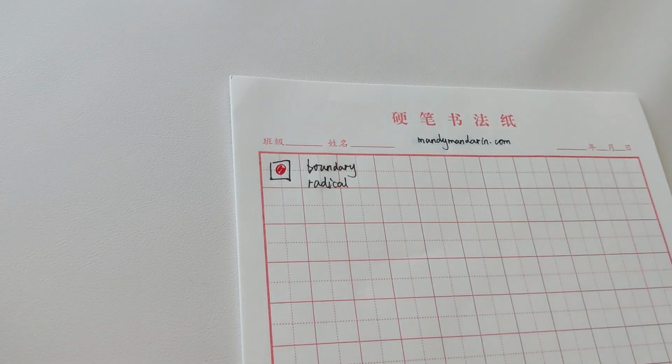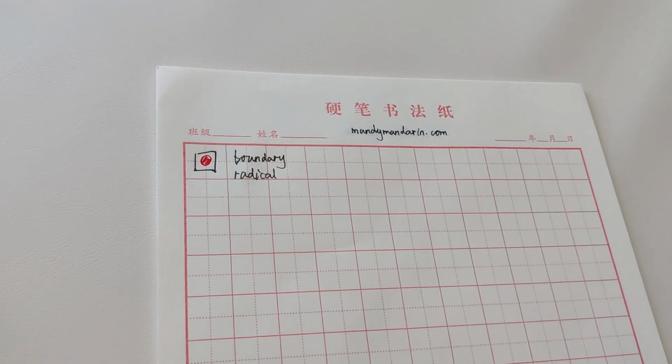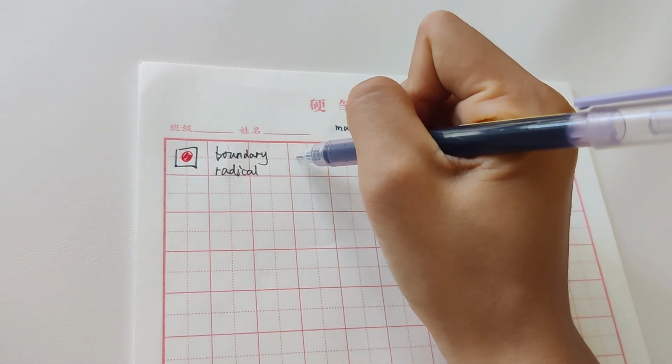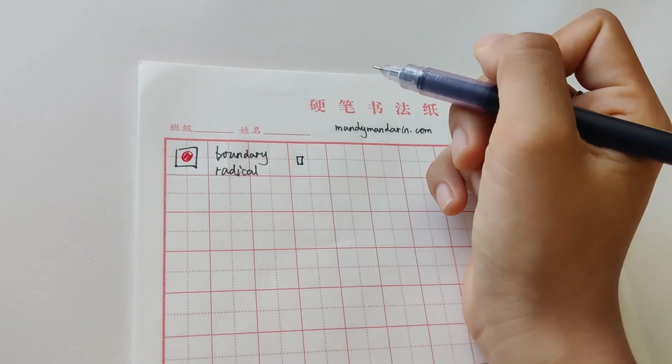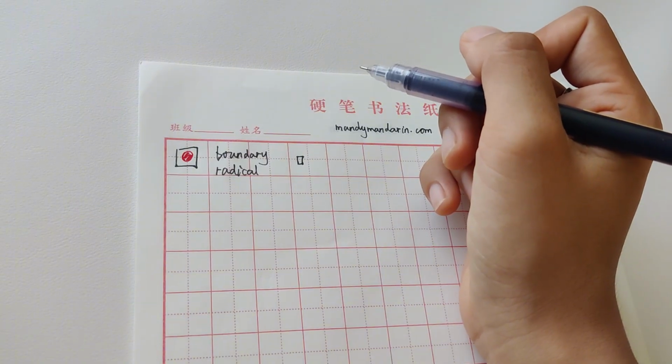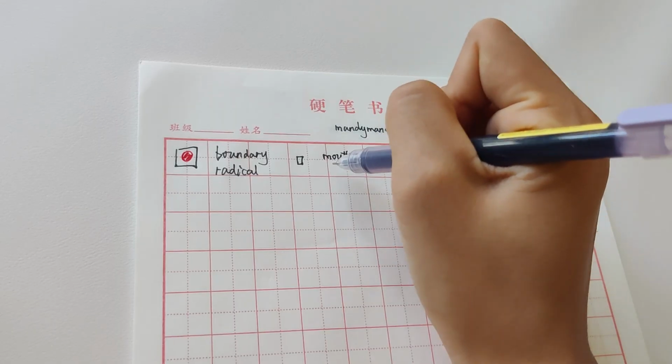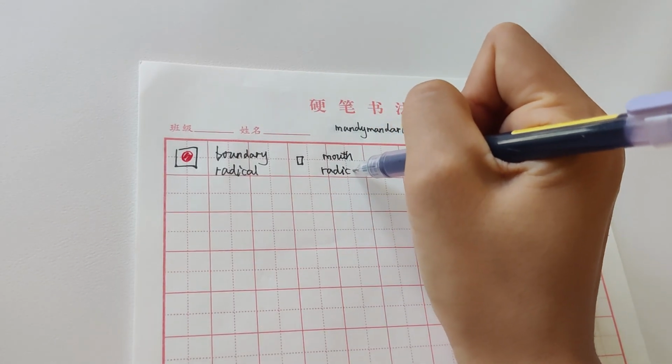Okay, so I want to point out there's another radical which is quite similar to this one. It's the small square. Usually it's on the left side of the characters, and this is the mouth radical.